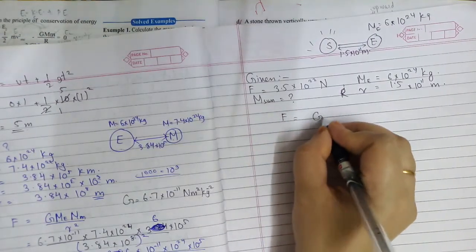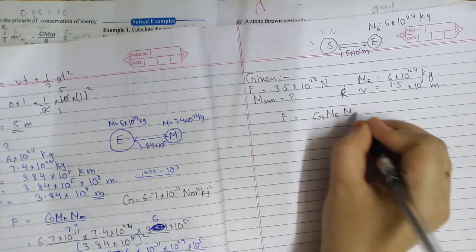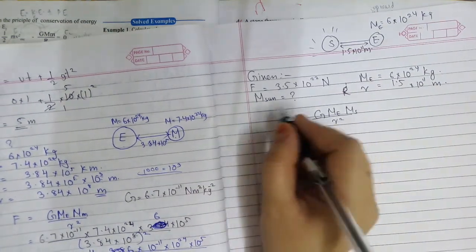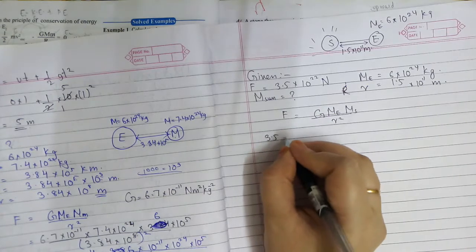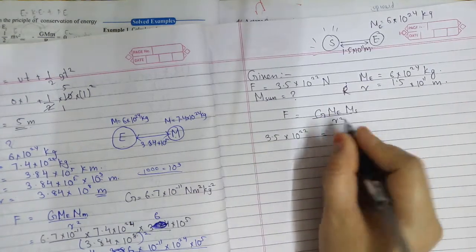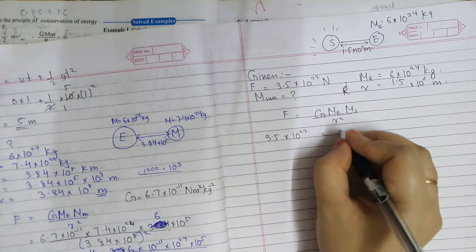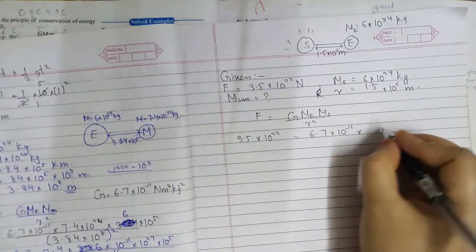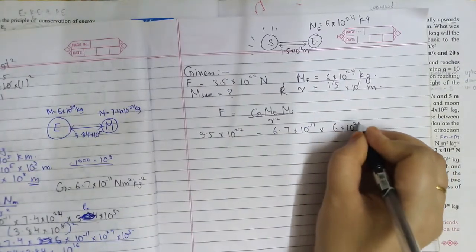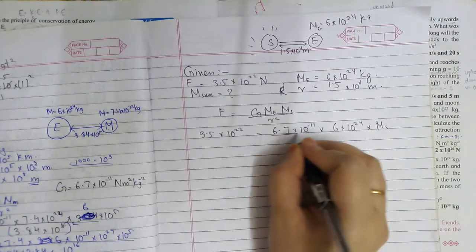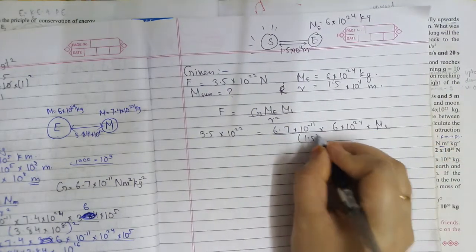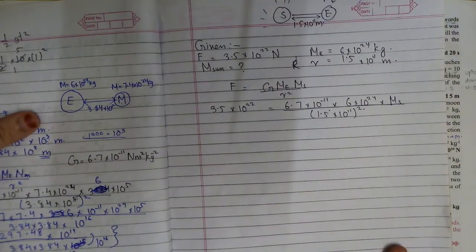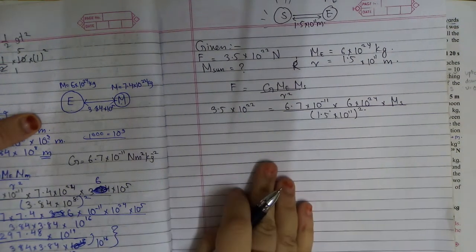F is equal to G M_e M_s upon R square, with M_s the mass of the sun. So gravitational force is given as 3.5 into 10 to the power 22 Newton. The value of gravitational constant is 6.7 into 10 to the power minus 11. Mass of earth is 6 into 10 to the power 24. Mass of the sun we have to calculate, and distance is 1.5 into 10 to the power 11, squared. Now first we will solve this side only.